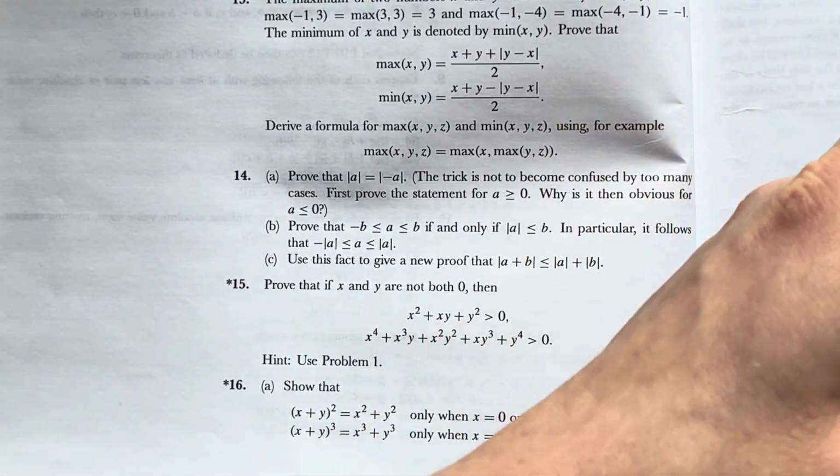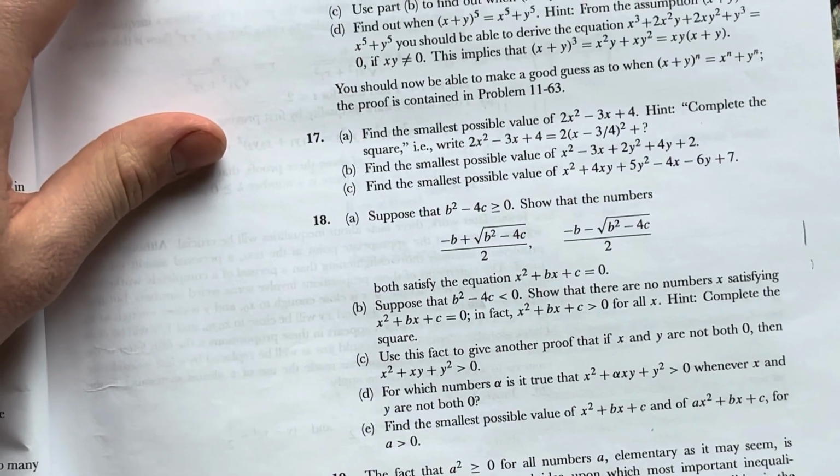Let's move on to the next page, still continuing with problem 16.